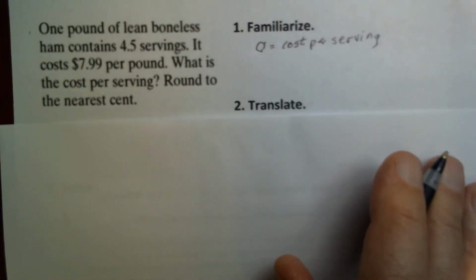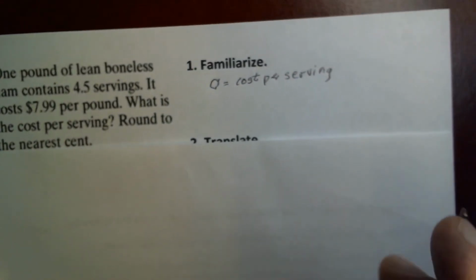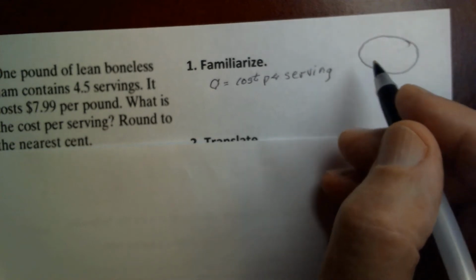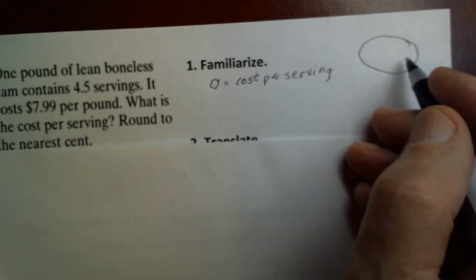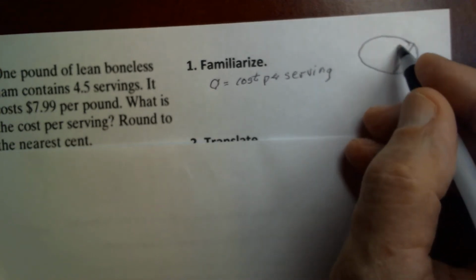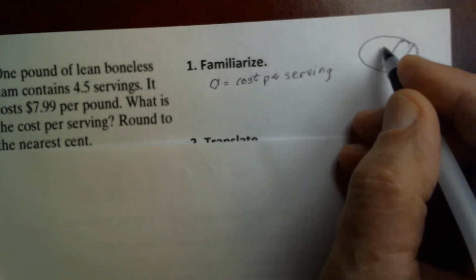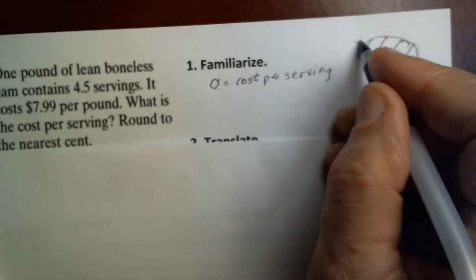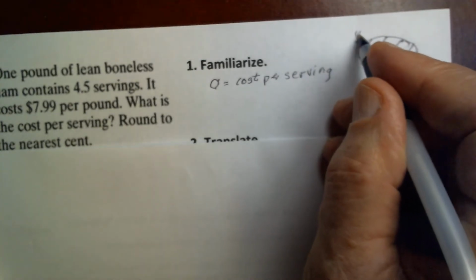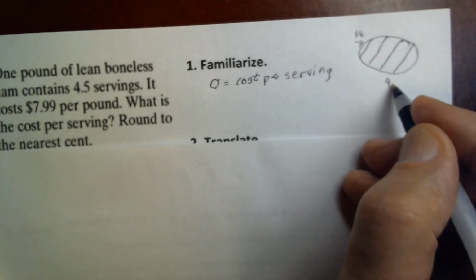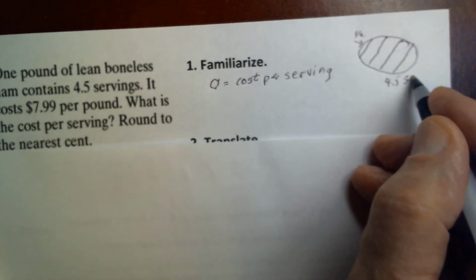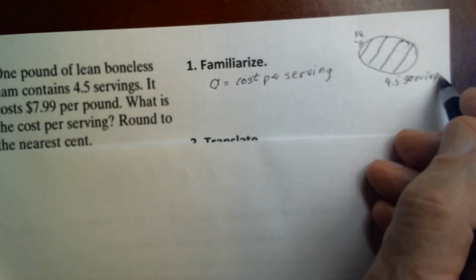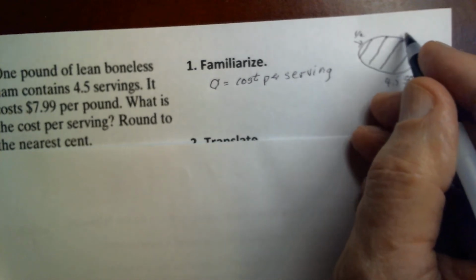So let's visualize this and say, okay, so here's our ham. So it doesn't look like ham, but it is. So here's 1 serving, here's 2 servings, 3 servings, 4 servings, and this is 1/2 serving. So it's 4.5 servings. And all this weighs 1 pound.